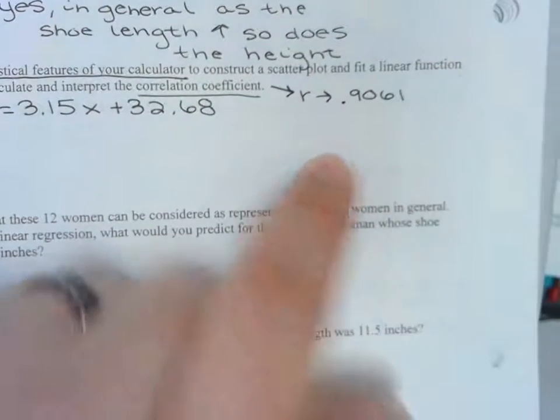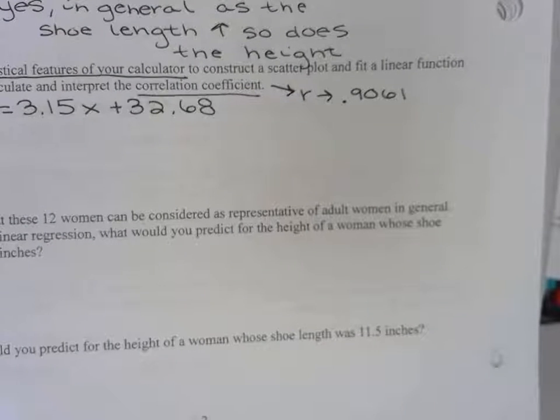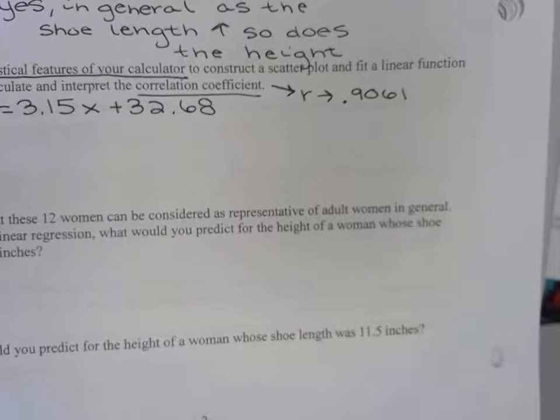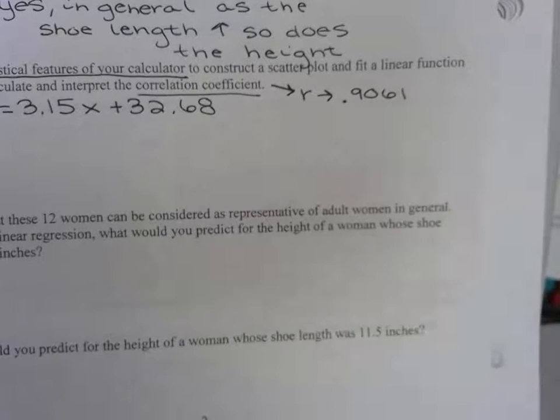It tells you R, which is the correlation coefficient, is 0.9061. What that tells me is the closer to 1 that is, the higher the correlation. Now if you look at your line of best fit, you might need to zoom in a little bit. Does it look like most of your points are close to the line of best fit? So is the correlation going to be high or low?